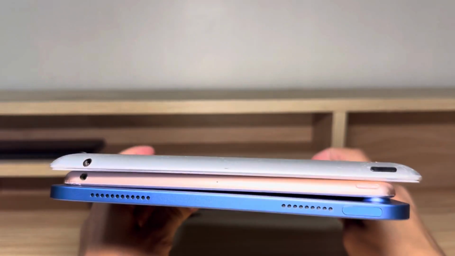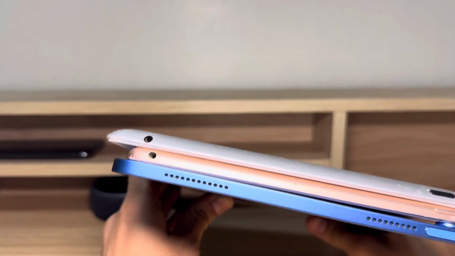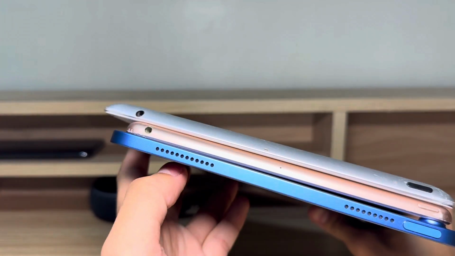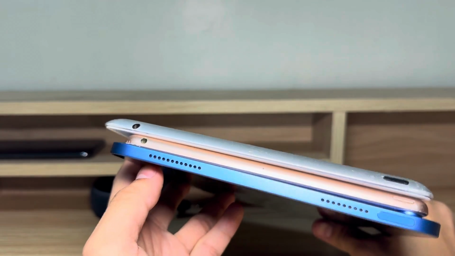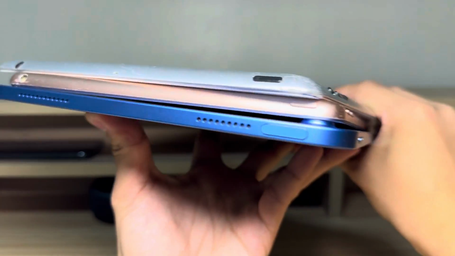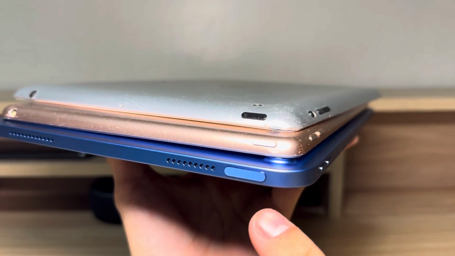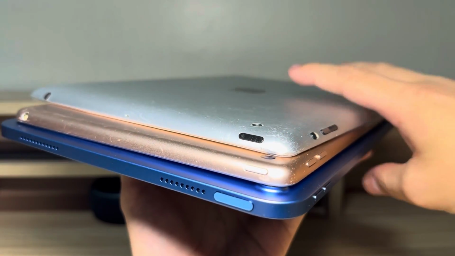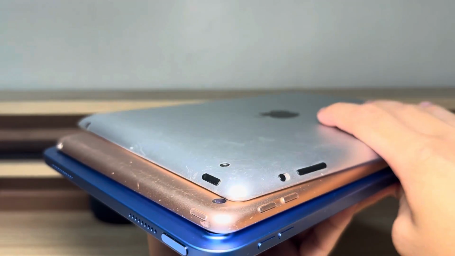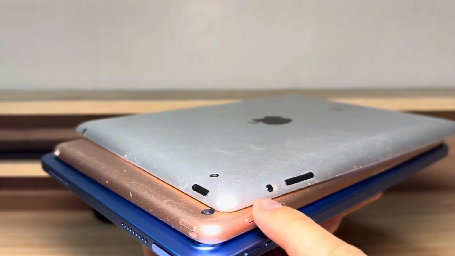Taking a look at the top, the iPad 10 is the only one that has speaker grills, since we now have speakers on either side, compared to the iPad 6 and iPad 2 that only have speakers at the bottom. And since there's no more home button on the iPad 10, we do have Touch ID in the power button, which is why the power button looks like this. It's way wider and larger compared to these other iPads. And you'll notice that the iPad 2 actually has plastic buttons compared to the iPad 6, where it's already metal buttons.